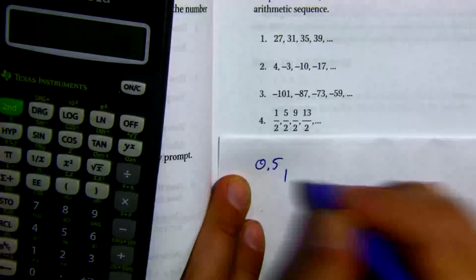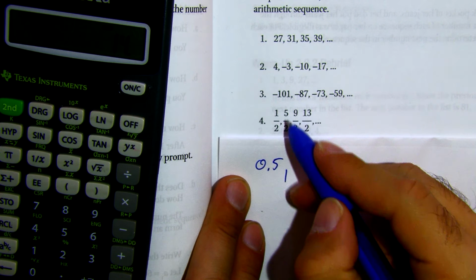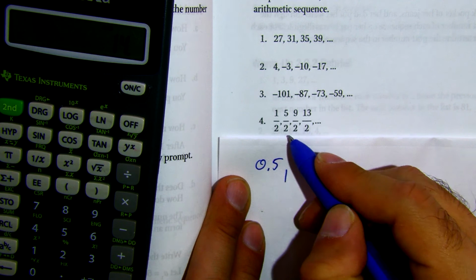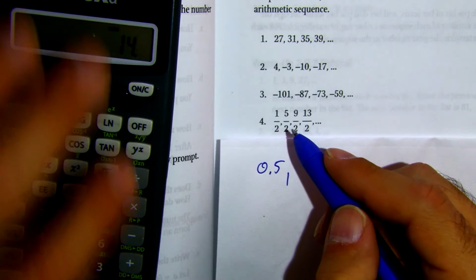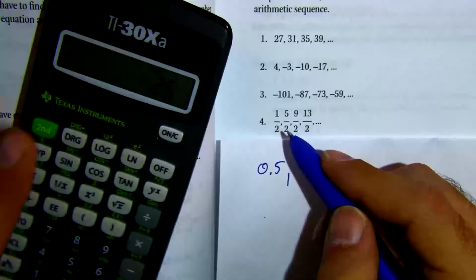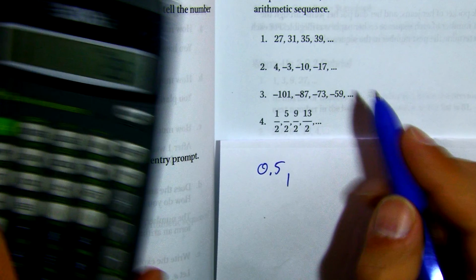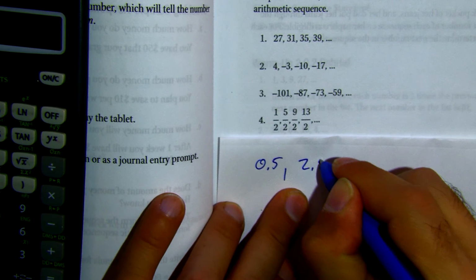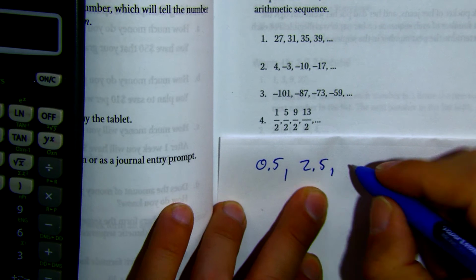5 divided by 2. 5 divided by 2, you can do that in a calculator. You can go 5 divided by 2. That's what the fraction is, and it is 2.5. So I don't care. You could change these into decimals if you want. 9 divided by 2 is 4.5. 13 divided by 2 is 6.5.